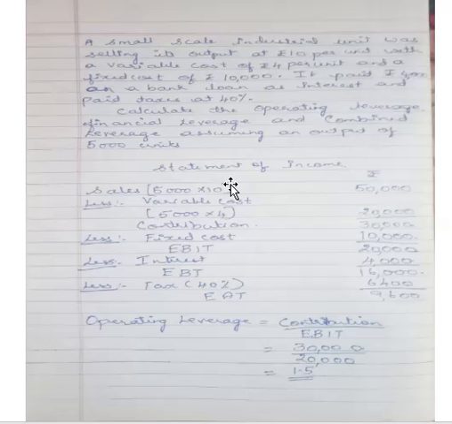The operating leverage formula is contribution divided by EBIT. Financial leverage is EBIT divided by EBT. Combined leverage is operating leverage into financial leverage. So before that we have to prepare the statement of income. Write the heading statement of income. Sales units 5,000, 5,000 into rupees 10 per unit, so 5,000 into 10, total 50,000. Less variable cost. Variable cost is 4 rupees per unit, so 5,000 into 4, 20,000. 50 minus 20, 30,000 is the contribution.